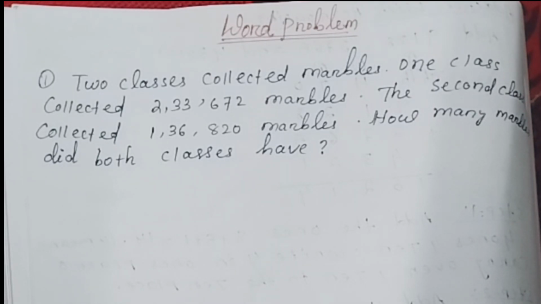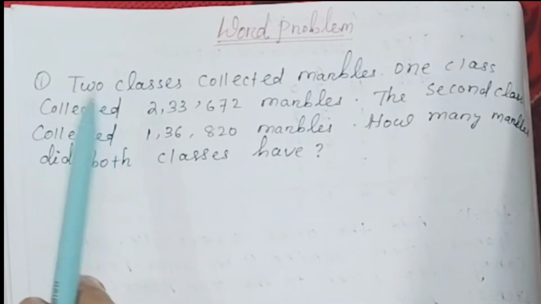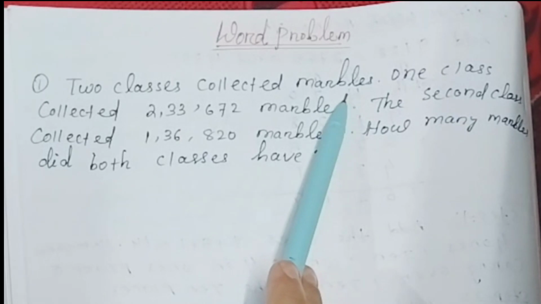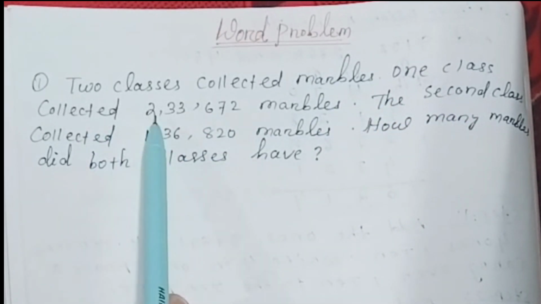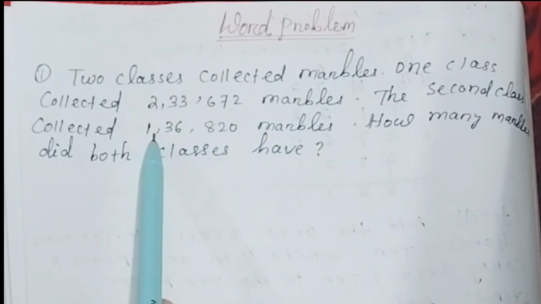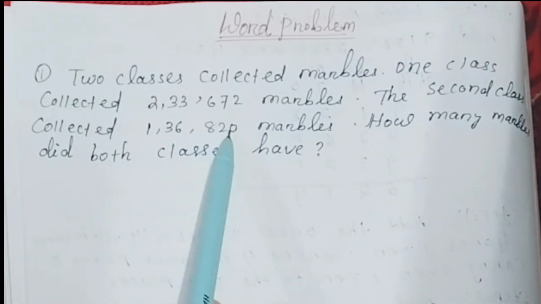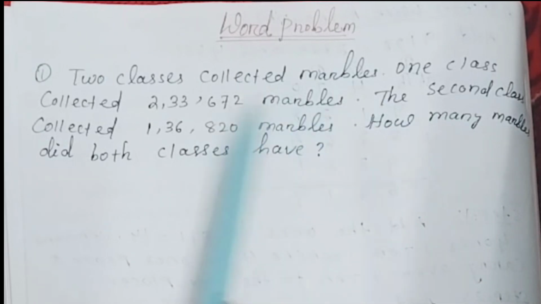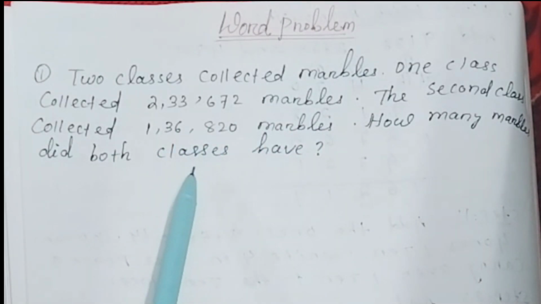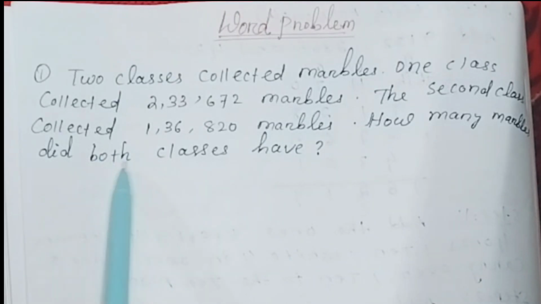So first of all, you have to know what the question is. So what is your question now? Read with me and let's try to understand. Two classes collected marbles. One class collected 2,33,672 marbles. The second class collected 1,36,820 marbles. How many marbles did both classes have? If the question is asking about both all together, in this case you will add these numbers.